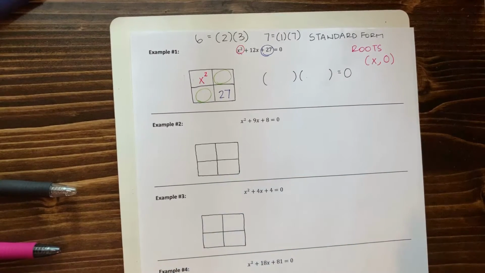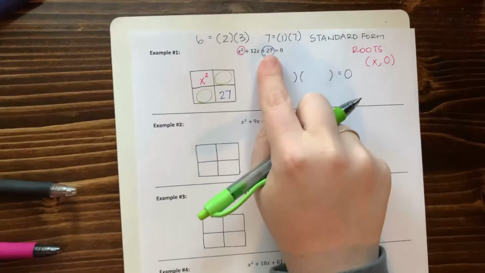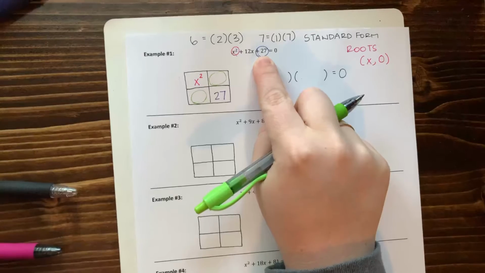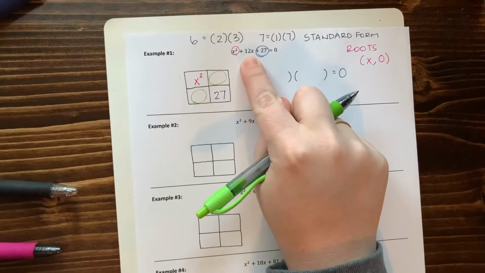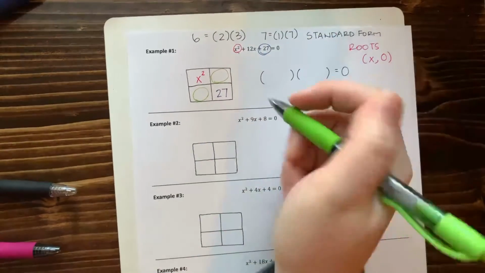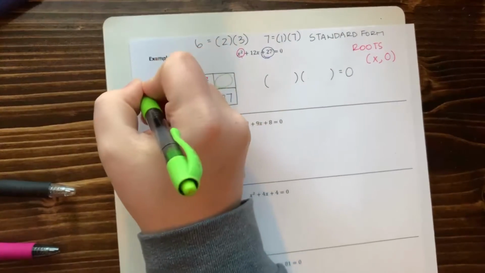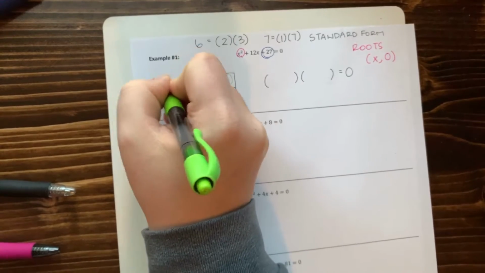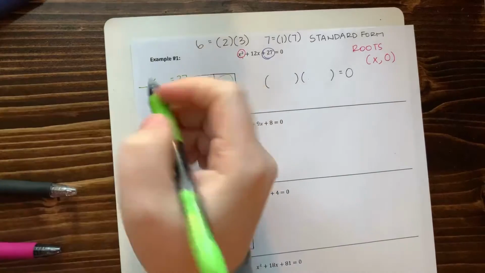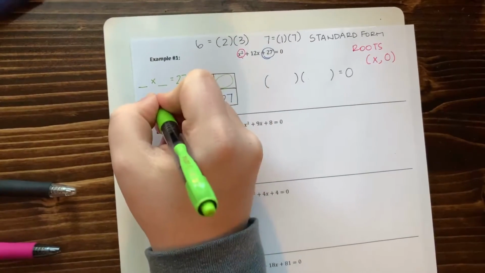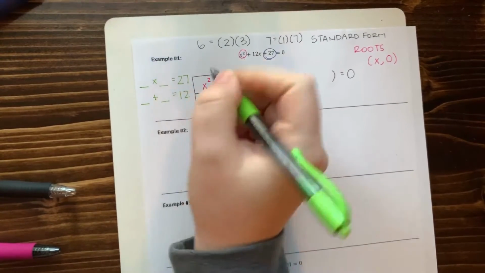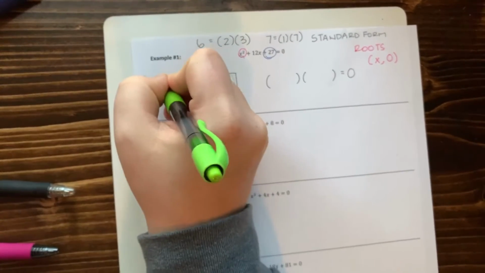And the way that we figure that out is to think what two numbers would multiply to get 27 that add together to get 12. Two numbers, they multiply to get 27 and they add together to get 12. So let's write that out real quick. Some number times another number equals 27. Some number plus that other number equals 12. So we've got to figure out what these two numbers are.